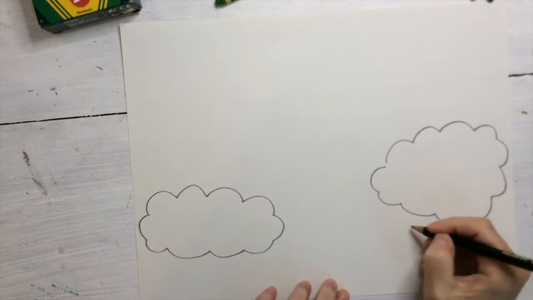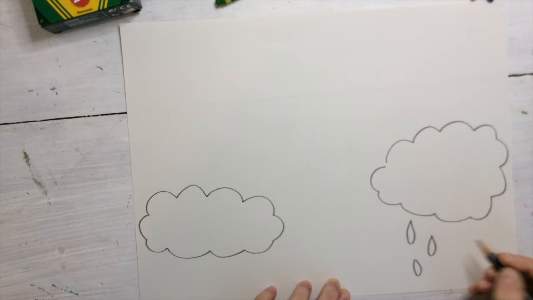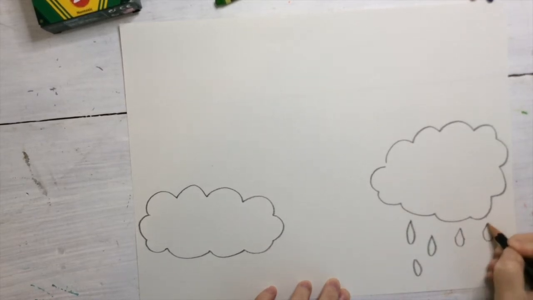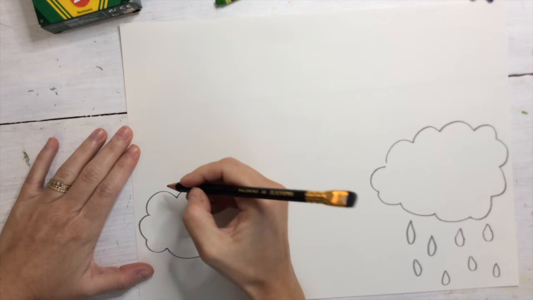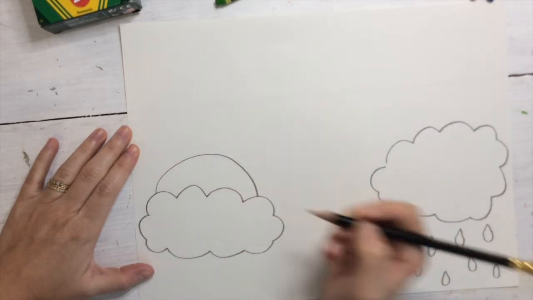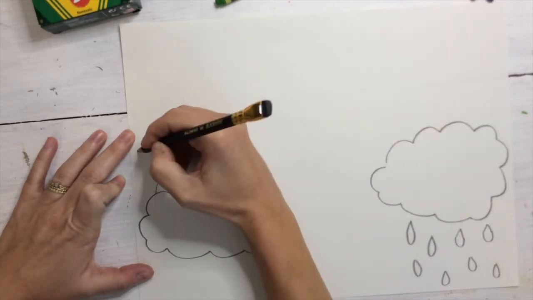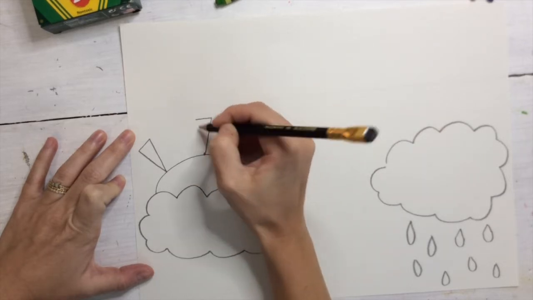The next thing we're going to do is we're going to make the one that's a little bit higher into a rain cloud. You can do a raindrop by doing a curved line or a smiley face line and then an upside down V to connect it. On the left side, we're going to draw a rainbow line to symbolize our sun shining, because the cause and effect is when the sun is shining and it's also raining, it can create a rainbow in the sky.